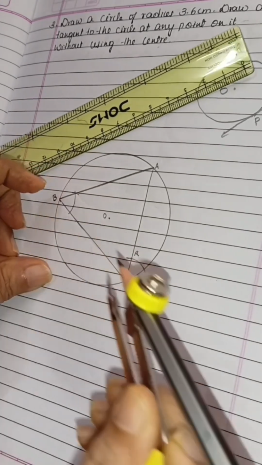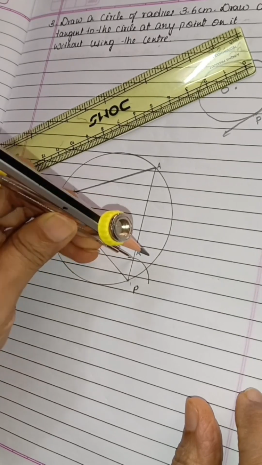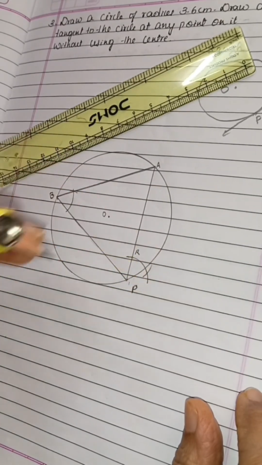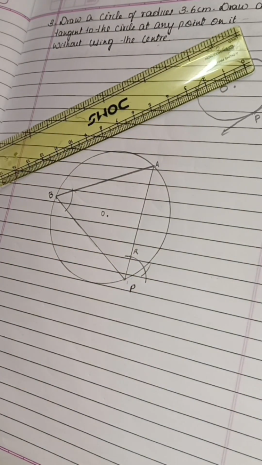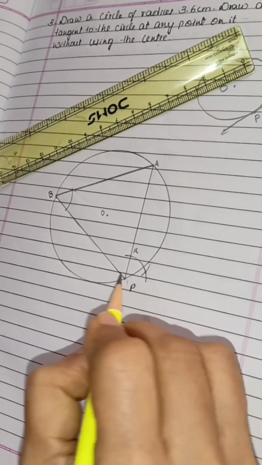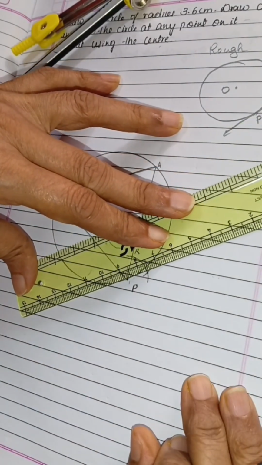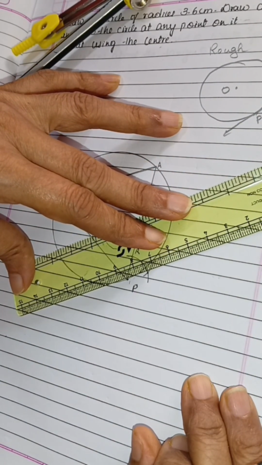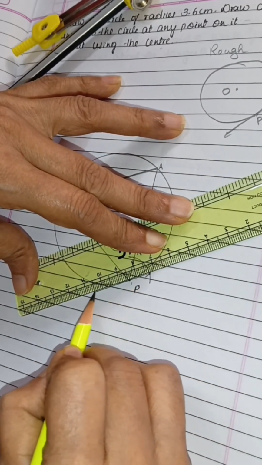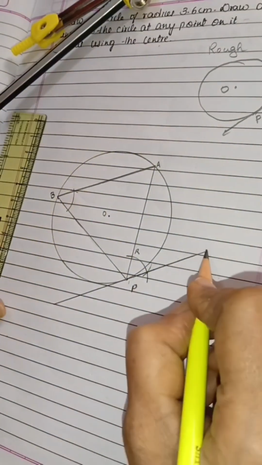This is accurate. Now keep your compass on point R and draw one arc here. Now this point and this point you have to join. This is a tangent. Is this accurate? See, this line just touches the circle at one common point. So this is a tangent.